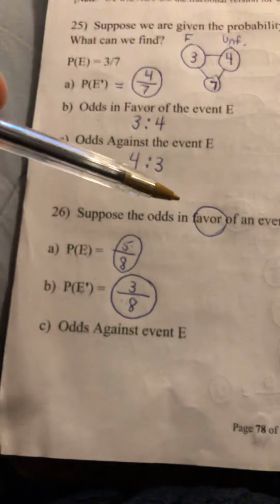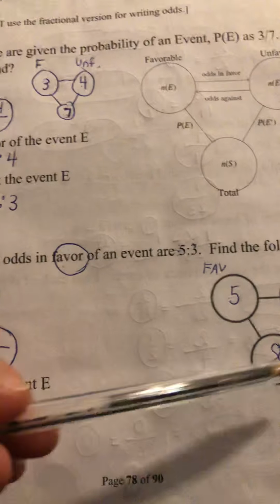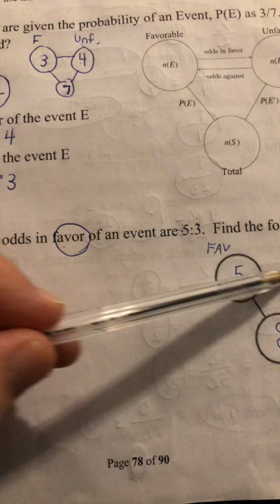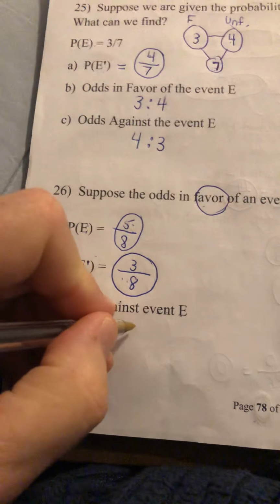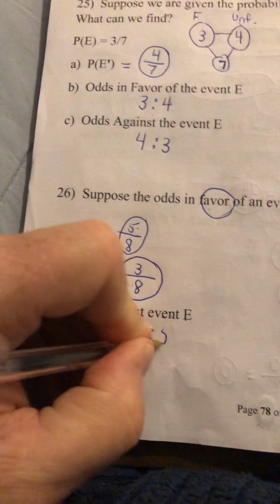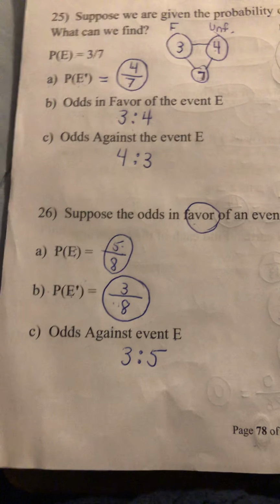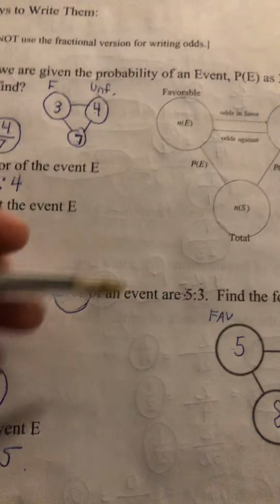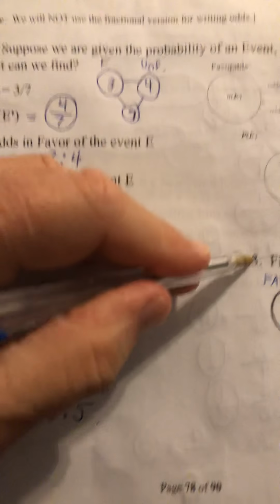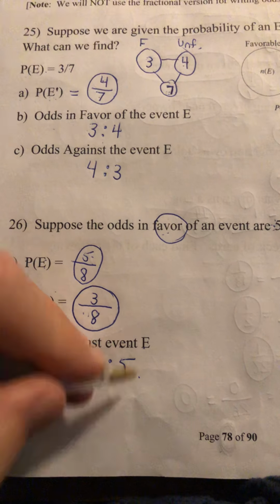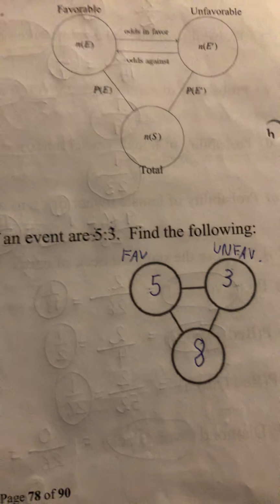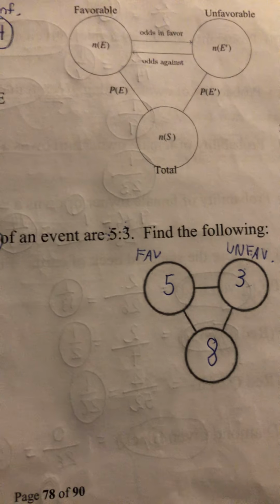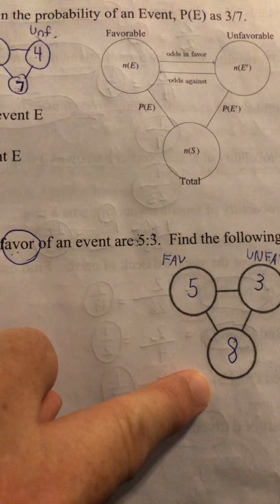Okay, what are the odds against the event occurring? Well, let's look at our circles. If you're talking about odds in favor or odds against, you do not pay attention to the bottom number, you only pay attention to the top two. And if it's odds against, you start with the unfavorable, you put your 2 dots, and then put your favorable. So the odds against would be 3 to 5. Notice that the odds in favor were 5 to 3. To get the odds against, all you do is you reverse the order. You start with the 3 and then the 5. Okay, but the circles are an amazing way to do this. You trust those circles. Favorable, unfavorable, and the number in the sample space.